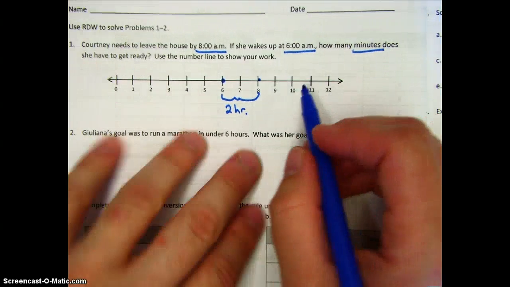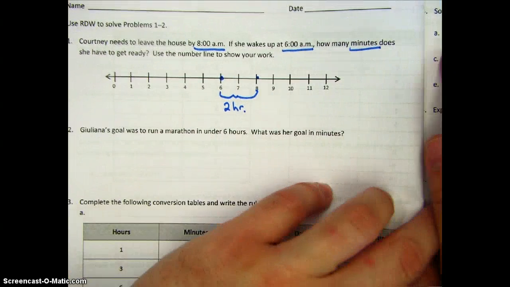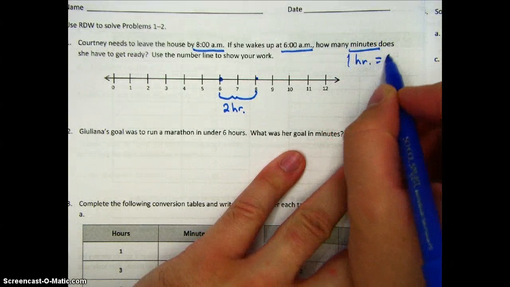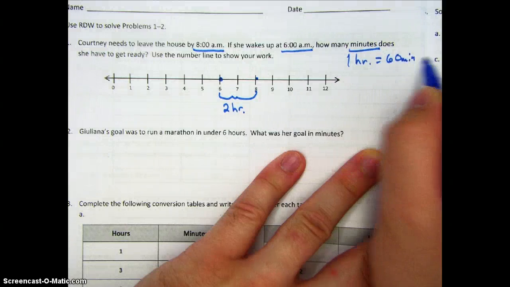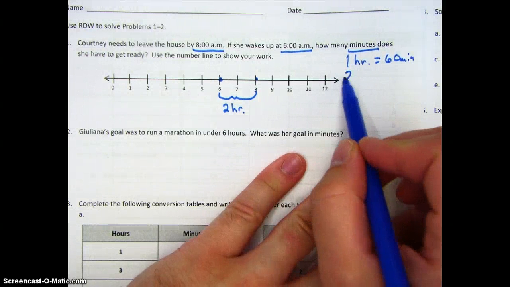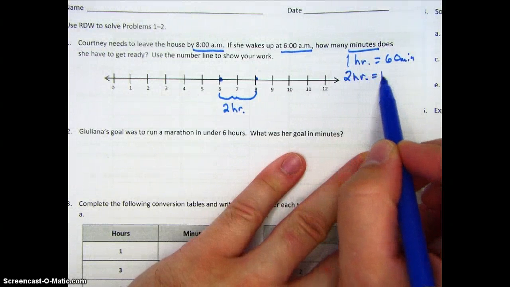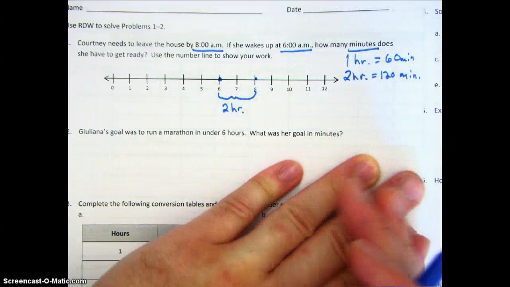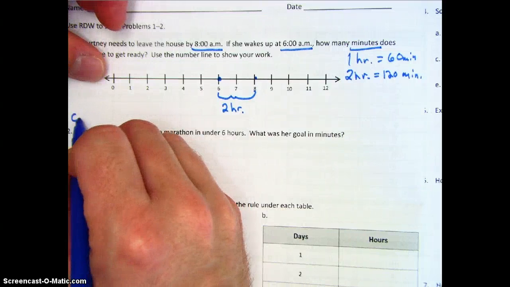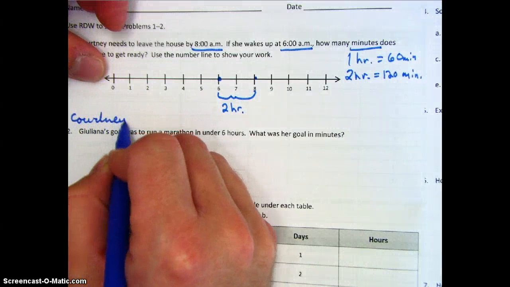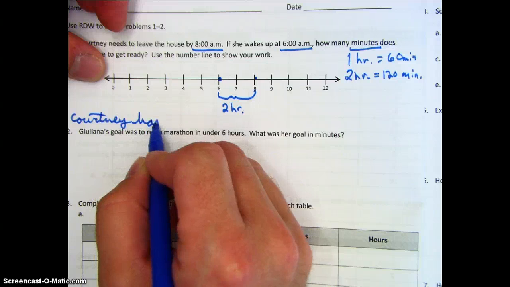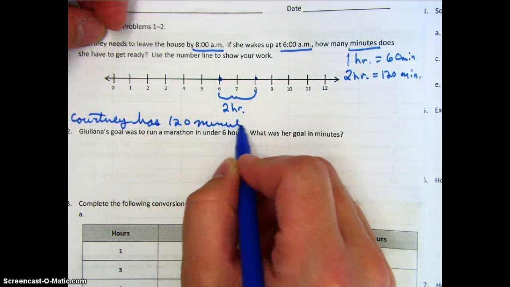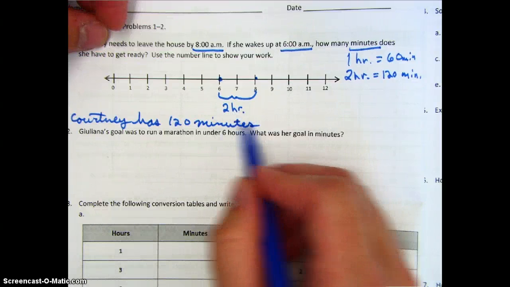Now, we also know that each hour has 60 minutes. And so 1 hour is 60 minutes. So that means 2 hours would be 120 minutes. So then that means Courtney has 120 minutes to get ready.